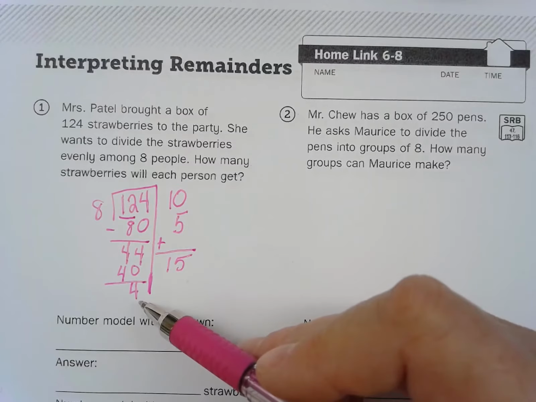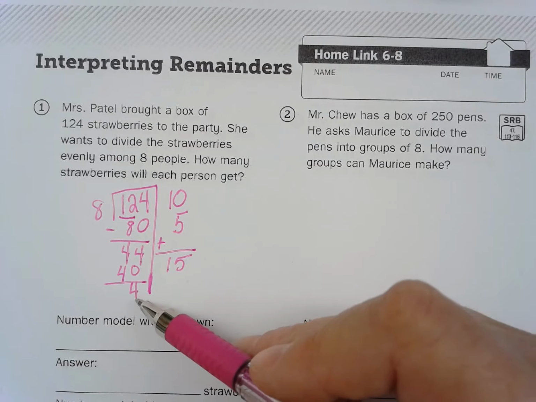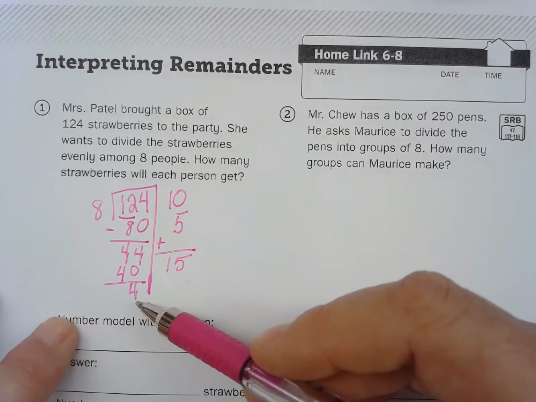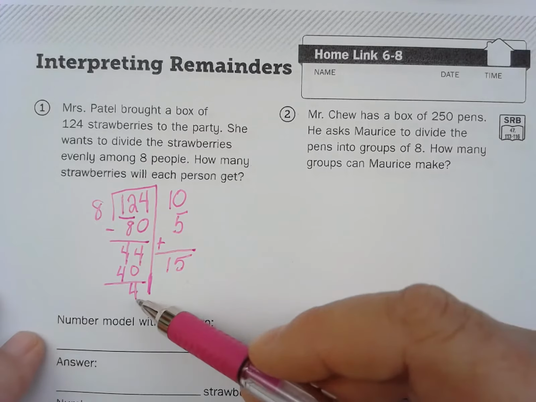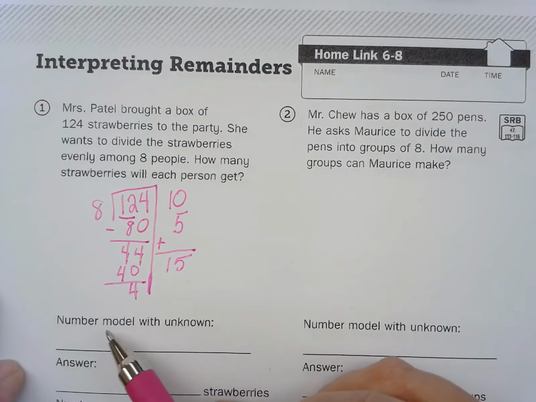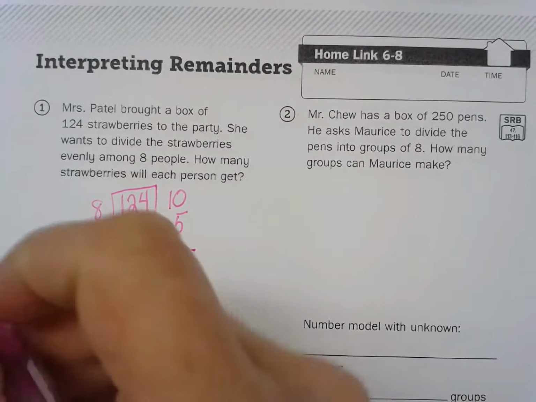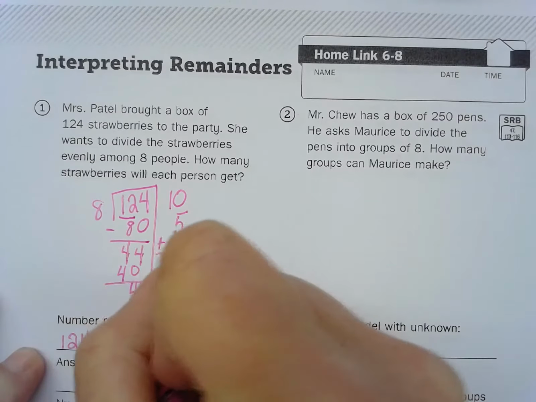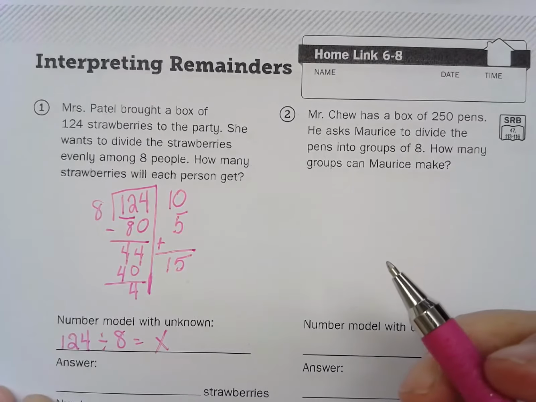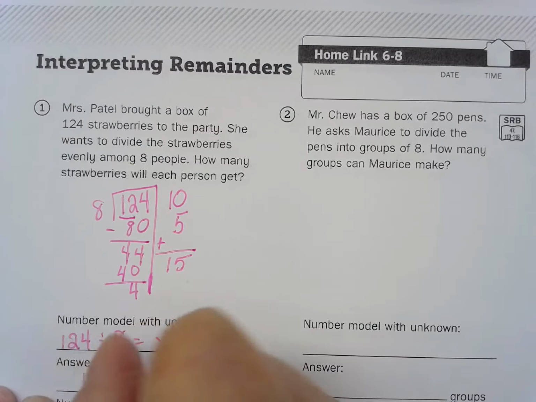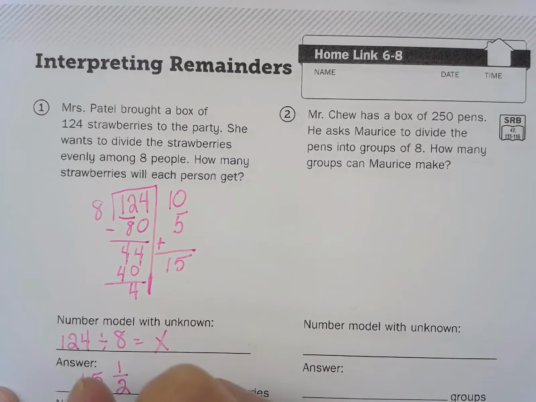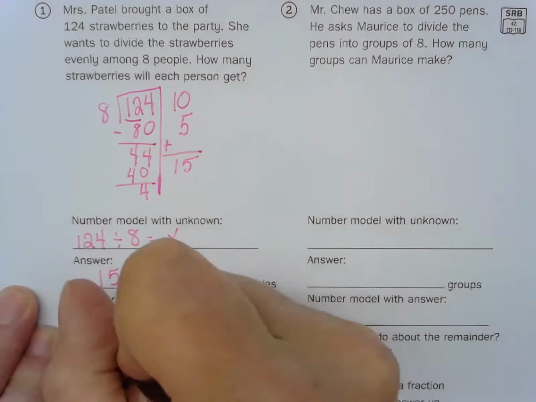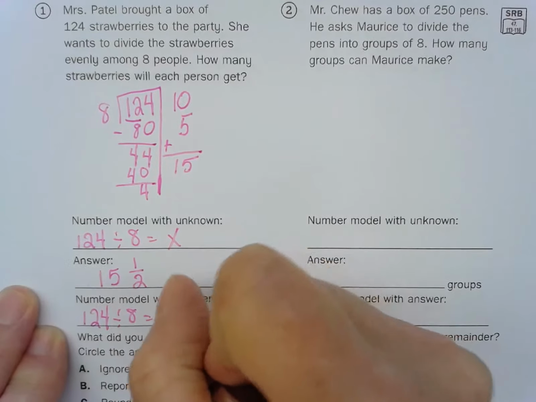So I have a choice. I can't have 4 strawberries split among 8 people. However, what I could do is cut the strawberries in half, and give each person 15 and a half strawberries. So I think I'll do that. The number model with the unknown is 124 divided by 8 equals x. My answer is 15 and a half strawberries. And my number model with the answer is 124 divided by 8 equals 15 and a half.